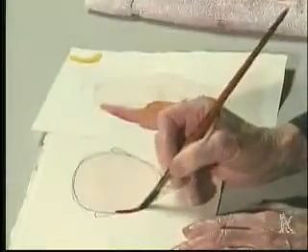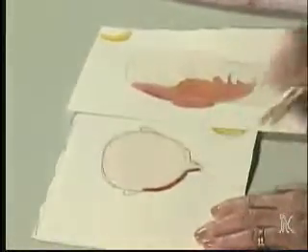Now what happens over here, you can see that this whole side of the face is going to be dark, and it's going to be dark up in here.